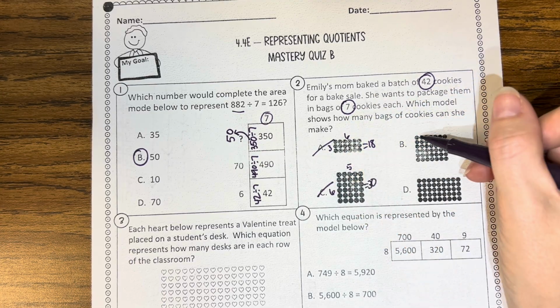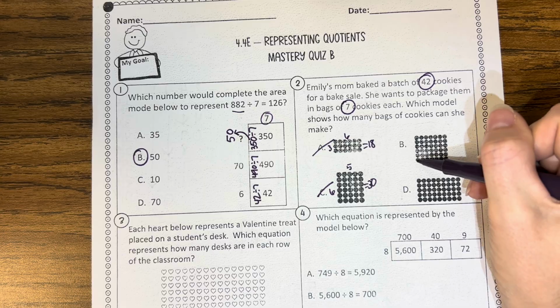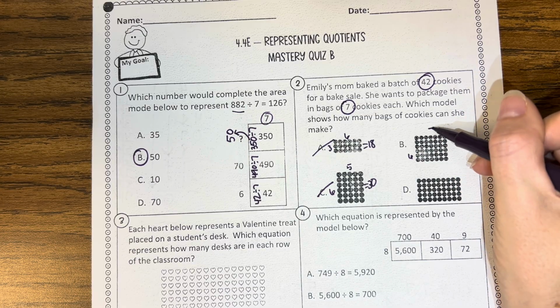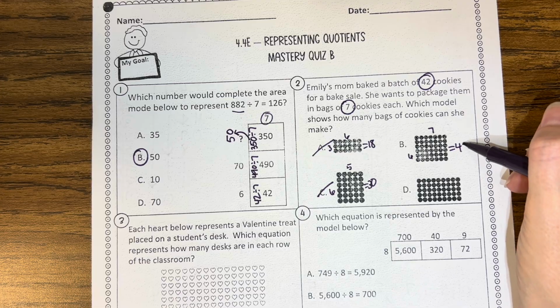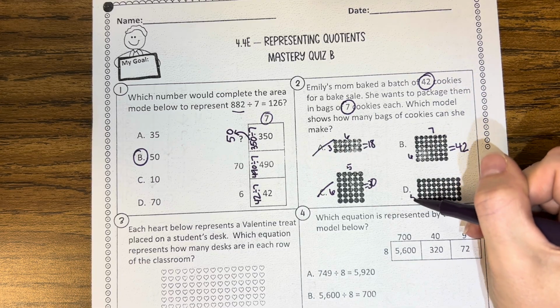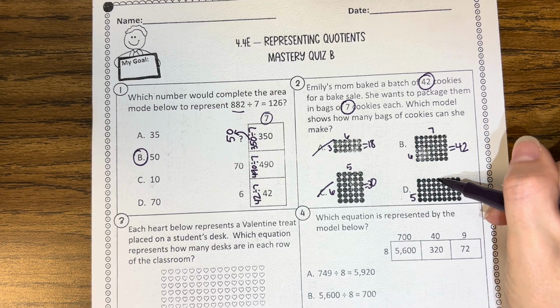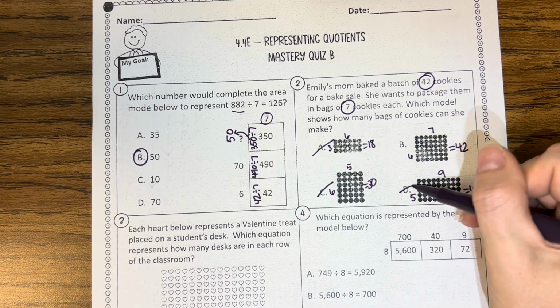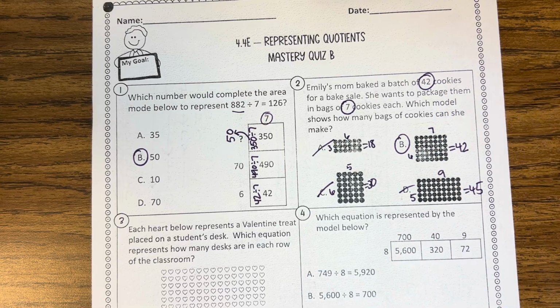So no. 1, 2, 3, 4, 5, 6. 1, 2, 3, 4, 5, 6, 7. 7 times 6 is 42. 1, 2, 3, 4, 5. 1, 2, 3, 4, 5, 6, 7, 8, 9. And that's 45. So no, it has to be B. Some of y'all didn't even read the question.